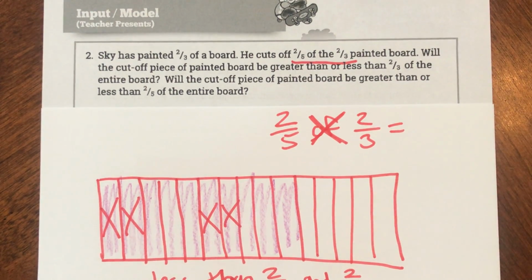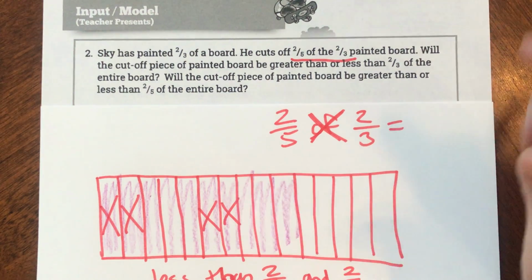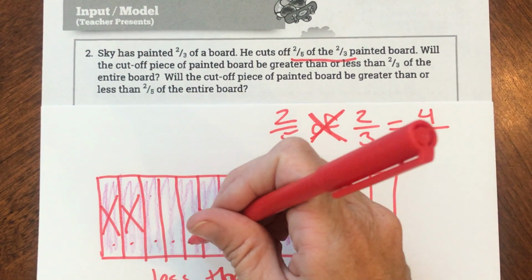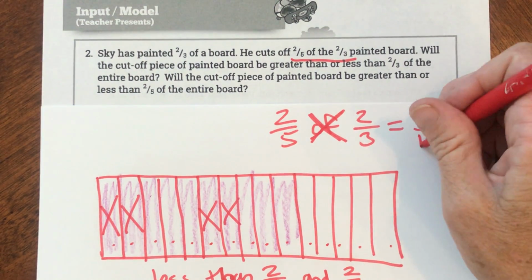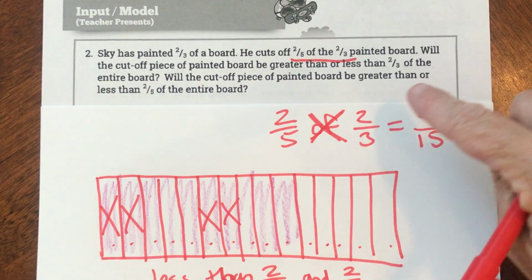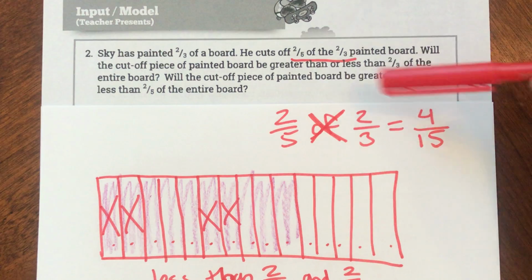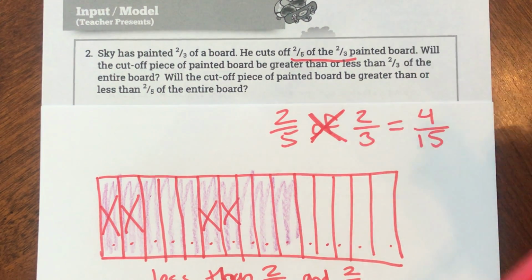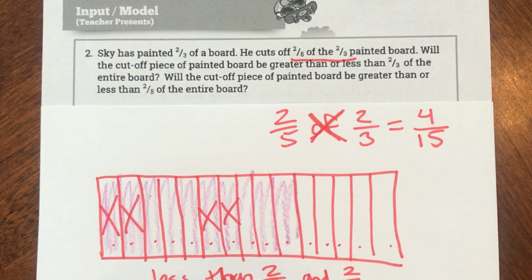So how much did he really of the whole board cut off? Well, he only cut off those 4 pieces out of how many is the whole? 1, 2, 3, 4, 5, 6, 7, 8, 9, 10, 11, 12, 13, 14, 15. So he only cut off 4/15. Now look again and see if you see a pattern here. 2/5 times 2/3 is 4/15. So are you maybe seeing a way that you could get the answer without drawing the picture? Okay, let's try some together now.